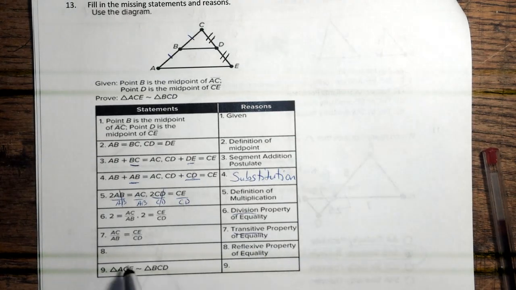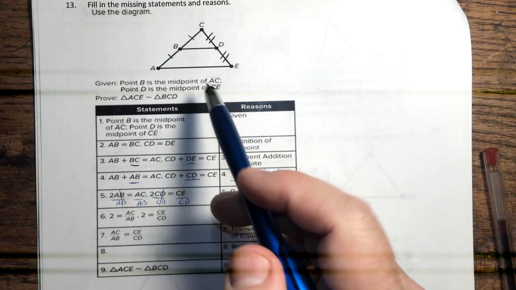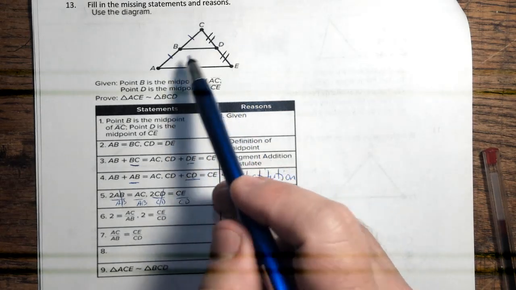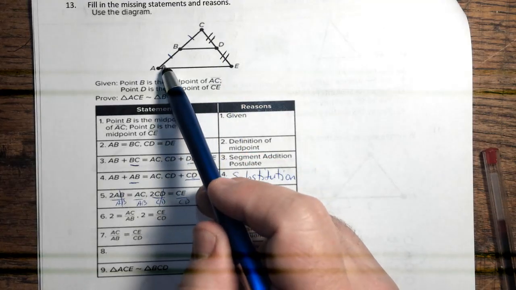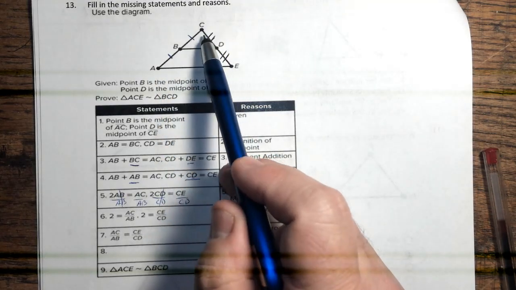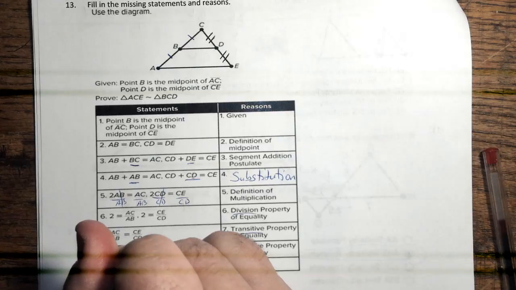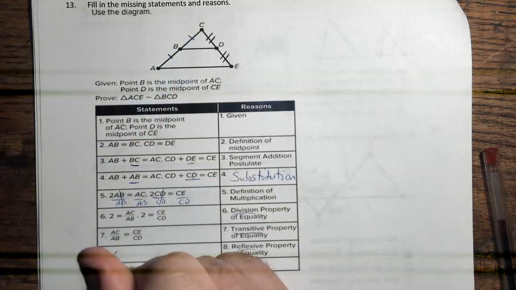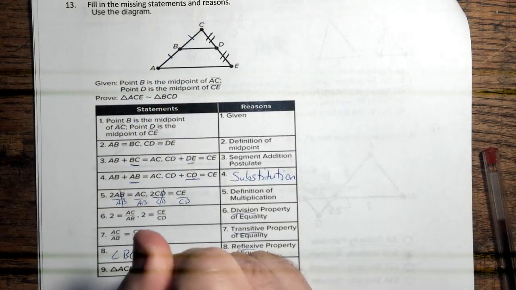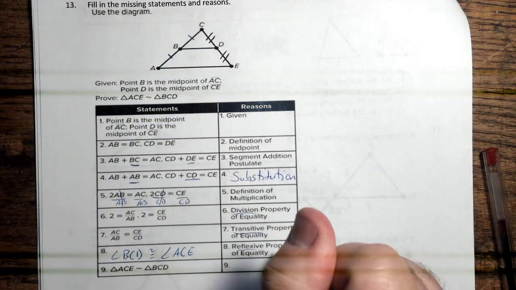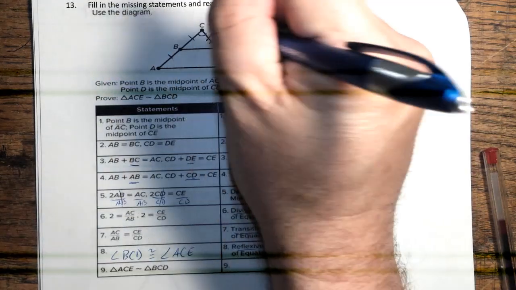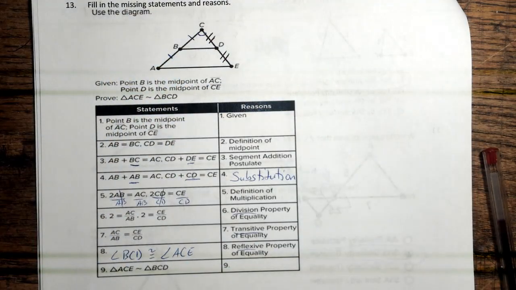All right, next one, we don't have the statement and no word bank, but number 8 says reflexive. Let's look up here at what we've got. We know these sides are congruent, and we have a triangle here that has a vertex of C, and the big triangle that has the vertex of C. So angle BCD is congruent to angle ACE. And why? It's reflexive, because that's the same angle. It's for both triangles, but it's one angle.